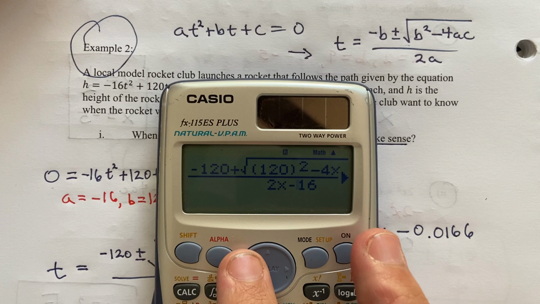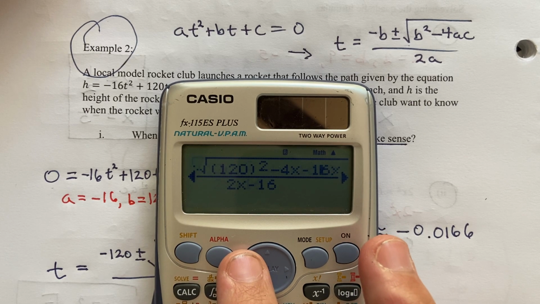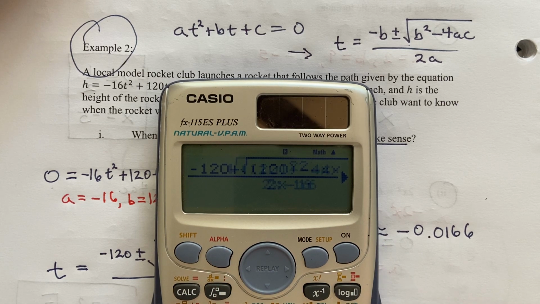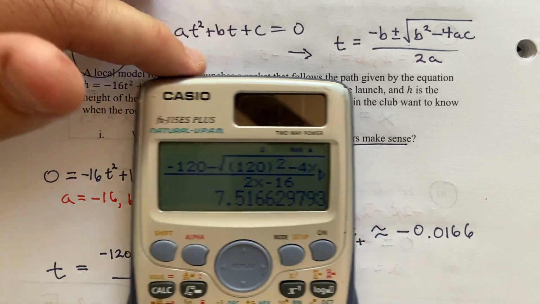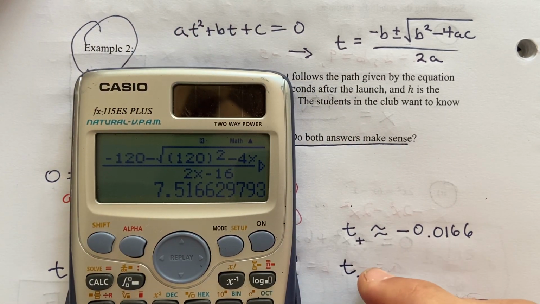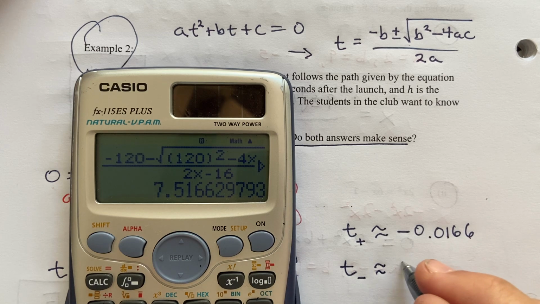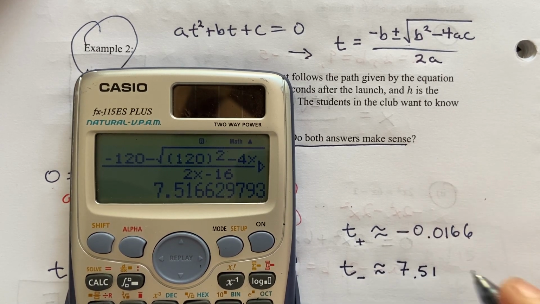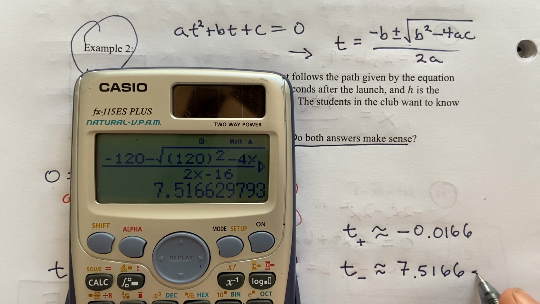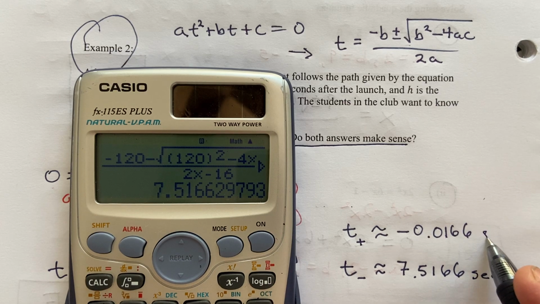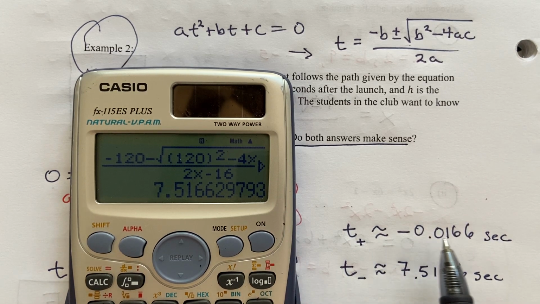Scroll back to the left. Replace this addition with subtraction. So I'm getting this as well. So t minus is about equal to 7.5166. So this would be a number of seconds, by the way, for both of these. The first one, though, this is negative. This is a negative time.